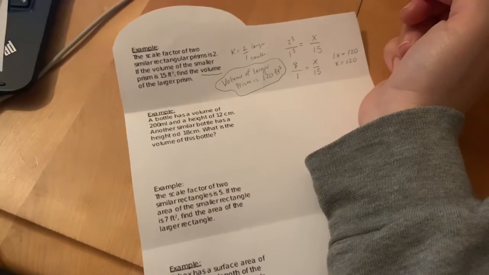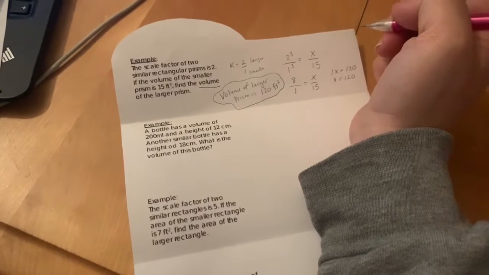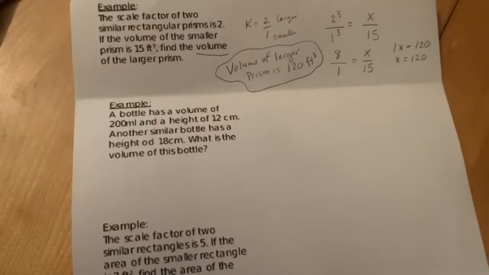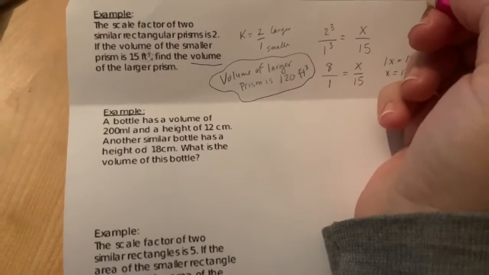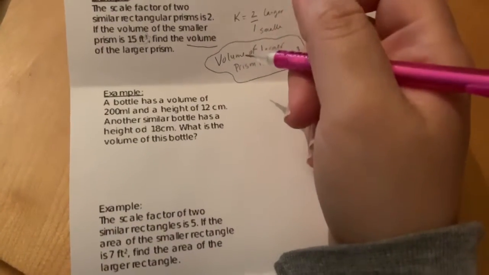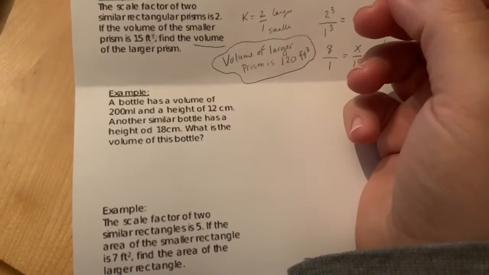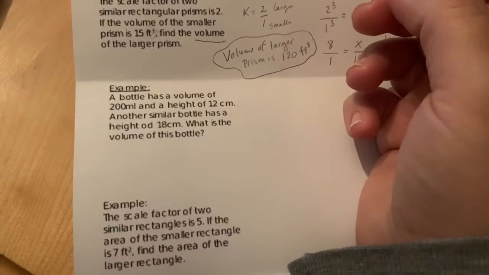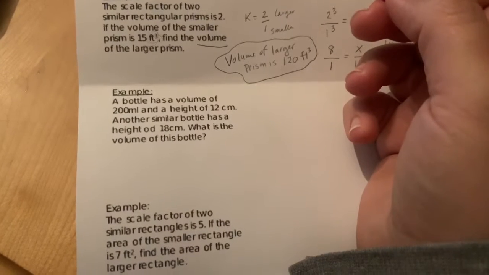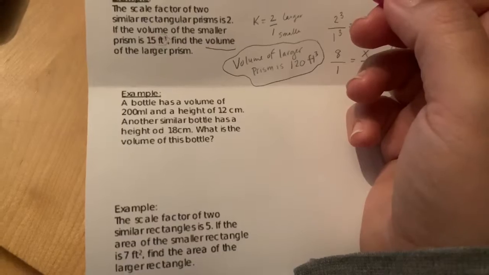Okay. So go ahead and pause the video for a second and try the second example, see what you get, and then check back to see if you're correct. Okay, this example is a little bit different. I'm wondering if when you were doing it, you could figure out where the scale factor is in the problem. So it says a bottle has a volume of 200 milliliters and a height of 12 centimeters. Another similar bottle has a height of 18 centimeters. What is the volume of this bottle?